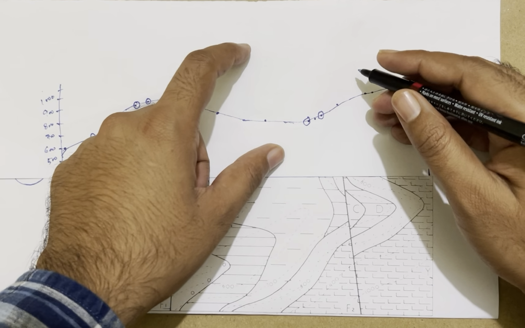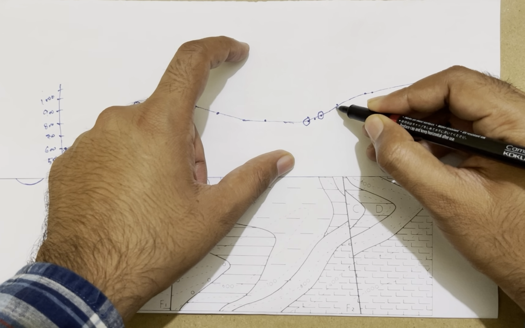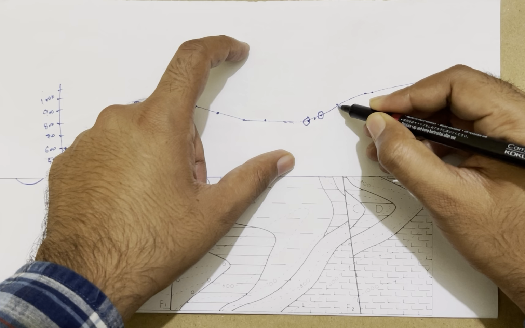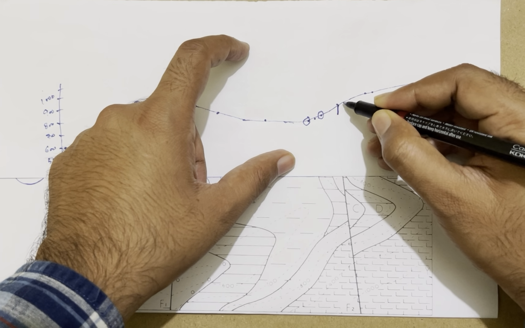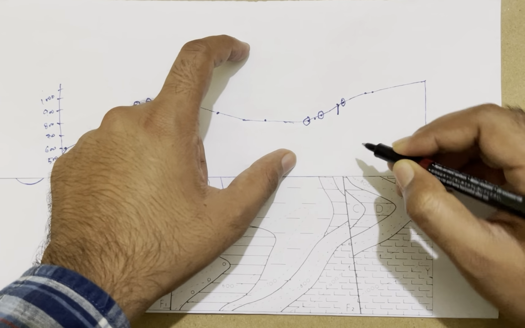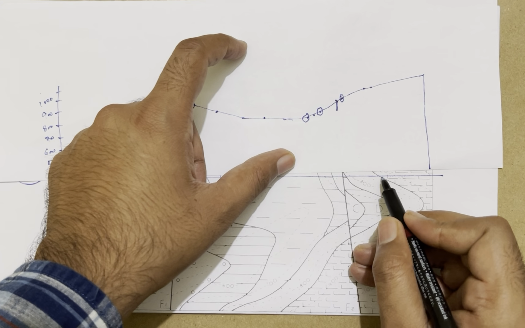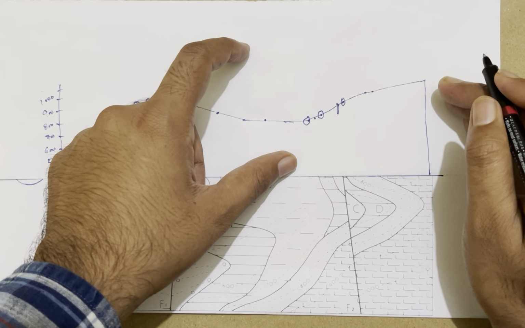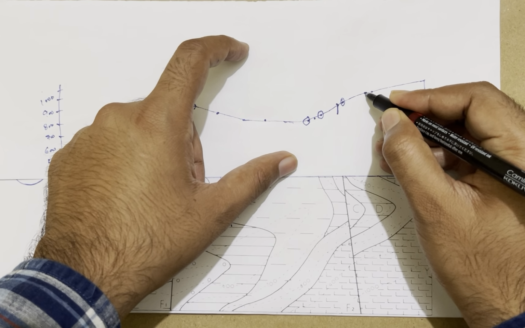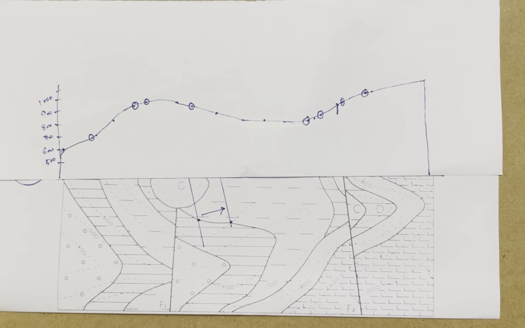Then here we have a fault, and again we have a strata, this strata, and then we have this.